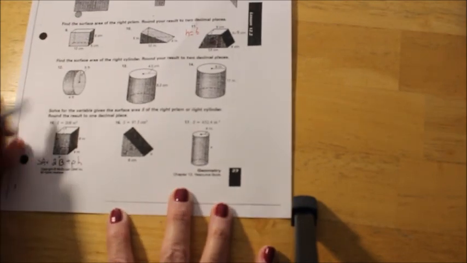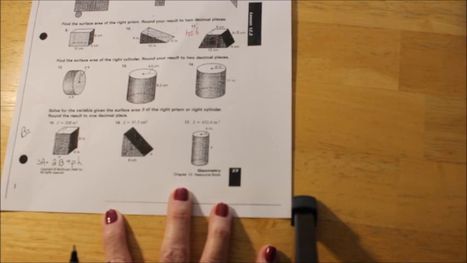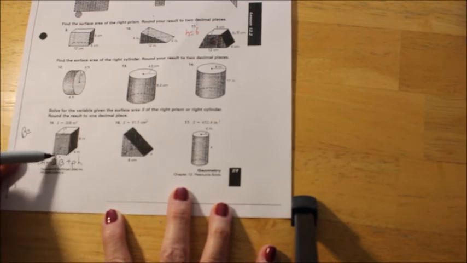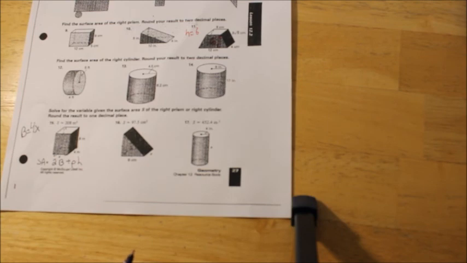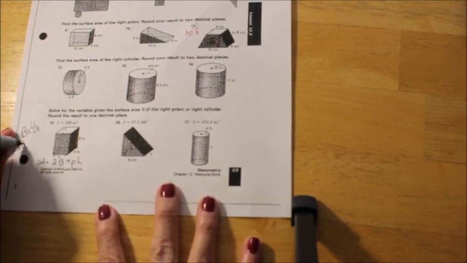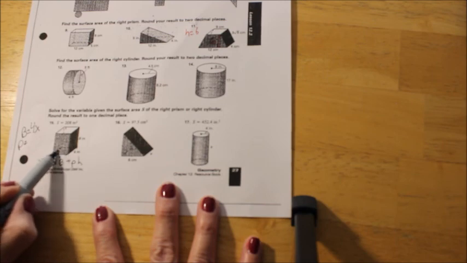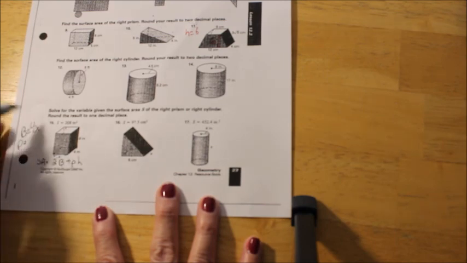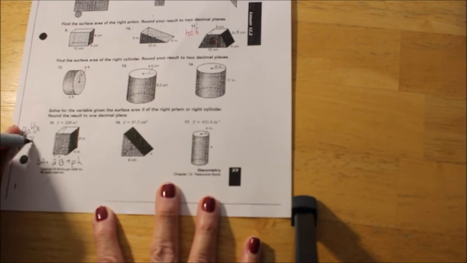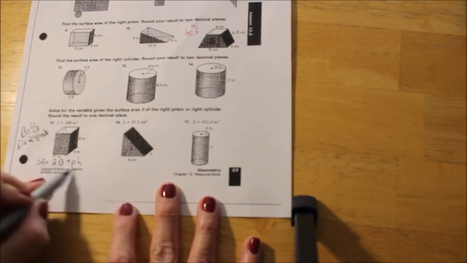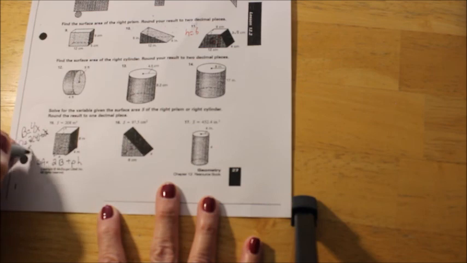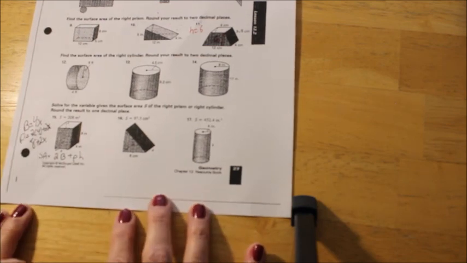But if you want to say, okay, well, what's the area of the base, right? The area of the base is the length times the width. So the area of the base is 4x, right? The perimeter of the base is 2 times 4 plus 2 times x, right? So the perimeter is going to be 2 times your length plus 2 times your width. So the perimeter is going to be 8 plus 2x, right?